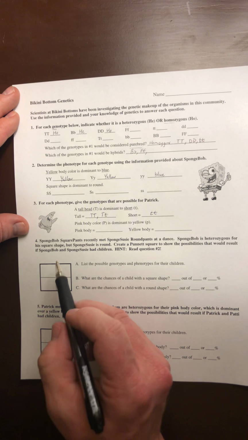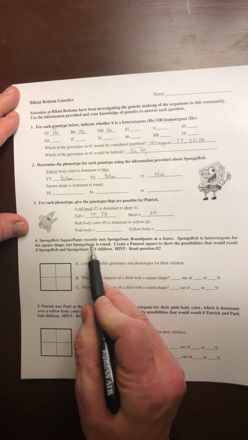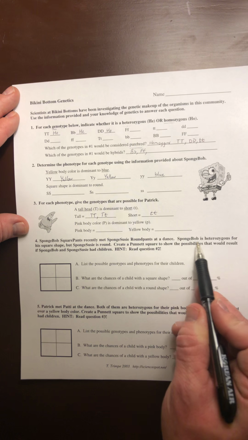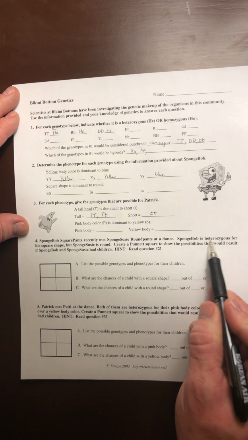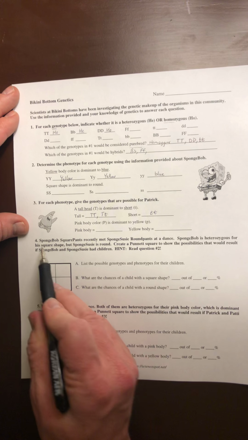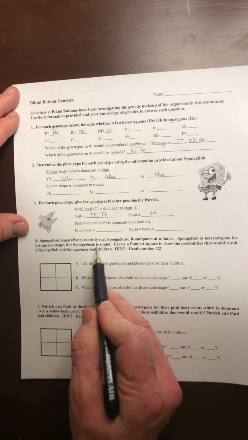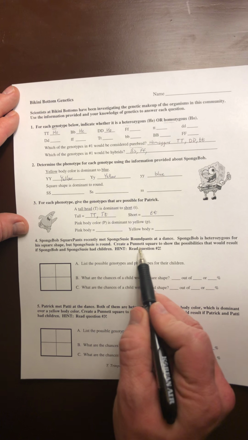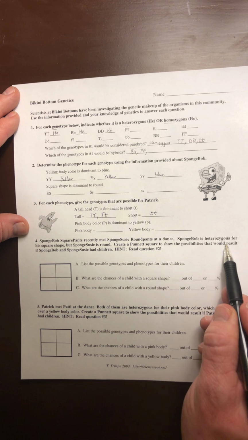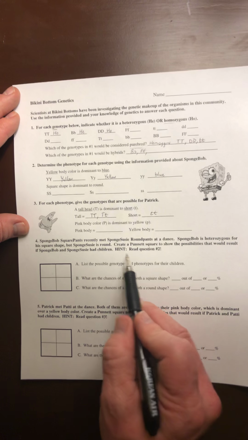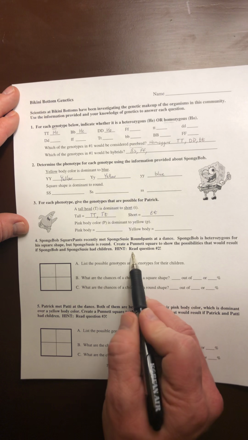Next one, number 4. SpongeBob SquarePants recently met Sponge Susie Roundpants at a dance. SpongeBob is heterozygous, or he's different, for his square shape, but Sponge Susie is round. Create a Punnett square to show the possibilities that would result if SpongeBob and Sponge Susie had children. So, like it says in the hint, let's read question number 2.